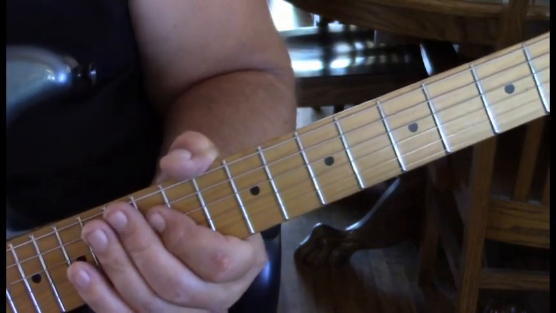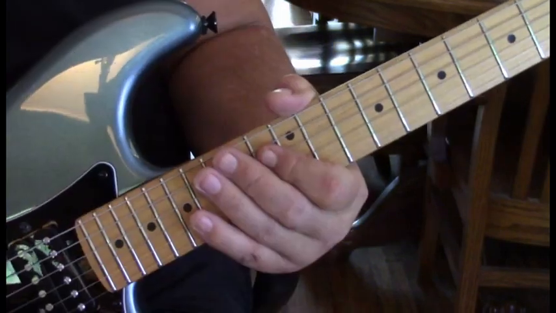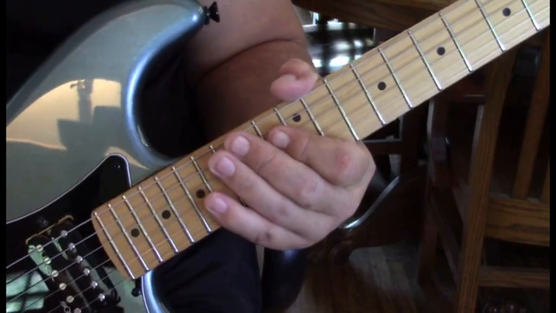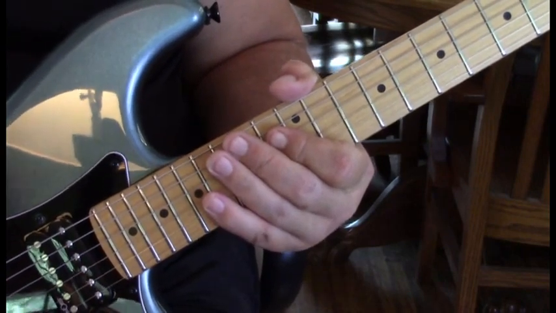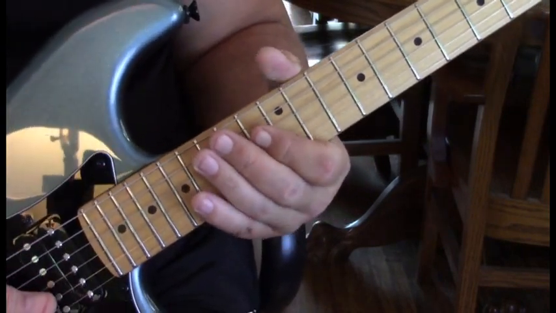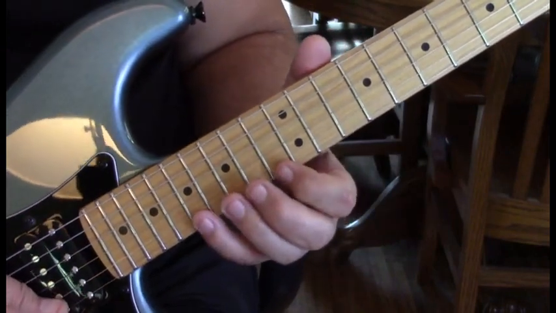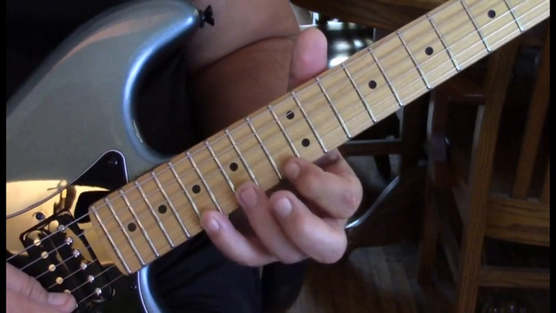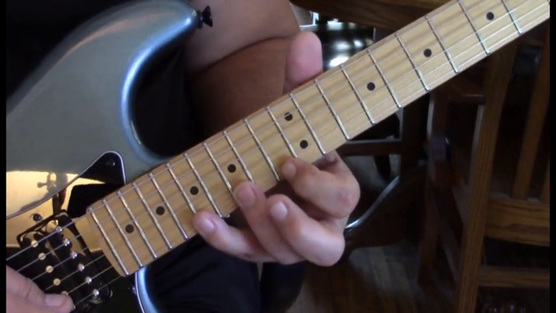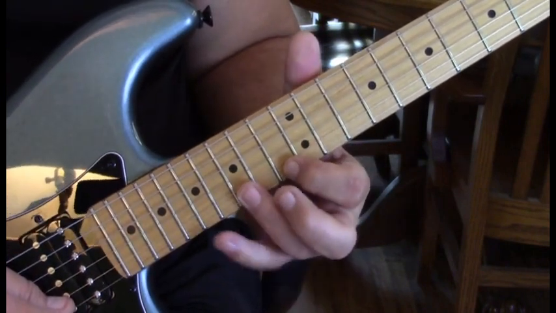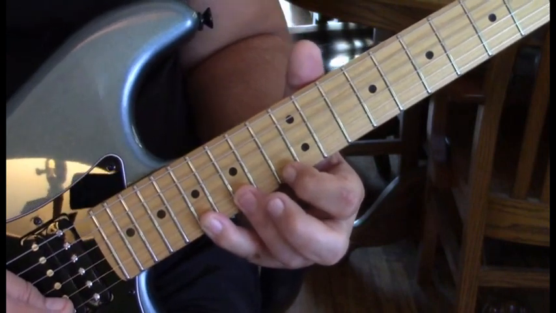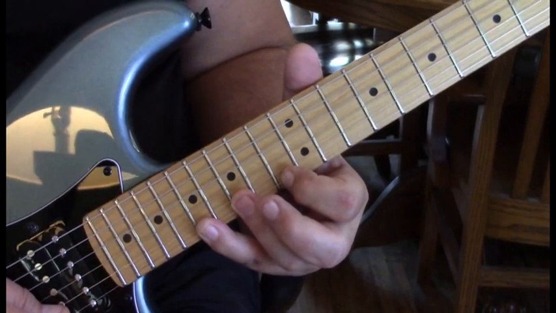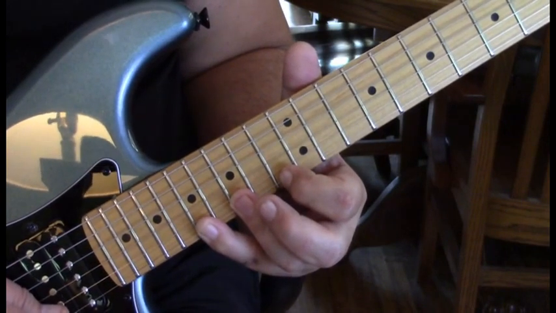Now we're into the really, really fast part. So the first measure of this really quick part, I'm just going to do it slow because frankly I can't do it at speed, but my friend in Portugal did, and this is what he wrote out. So we're going to start here at the 17th fret. We'll go 17, 15, and 13. That's going to be our position. So we hit 17, 15, 13 twice, 17, 15, 13 again.